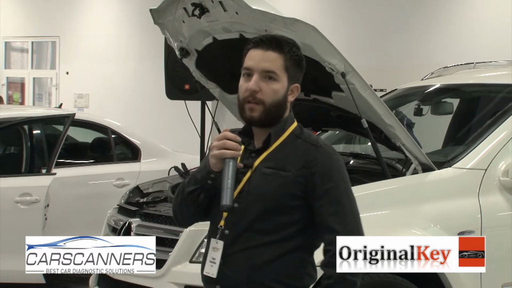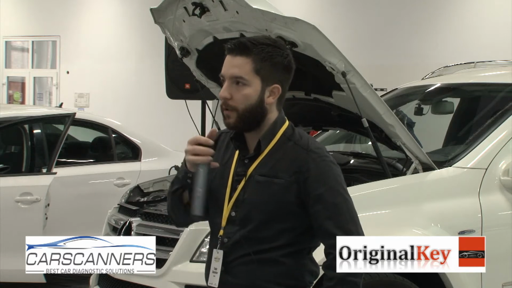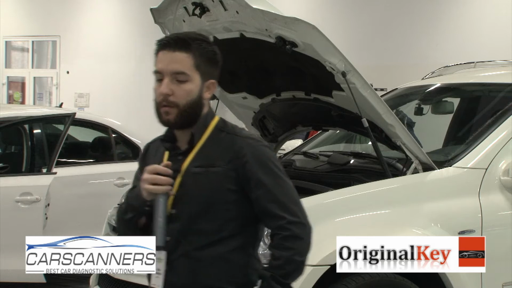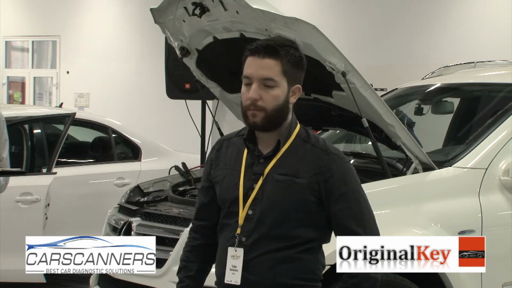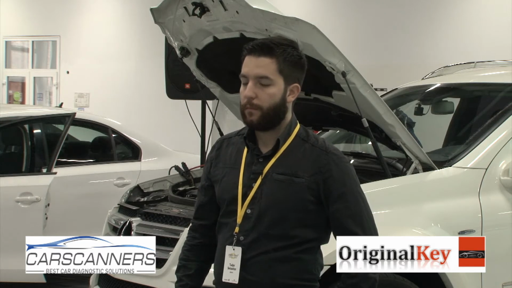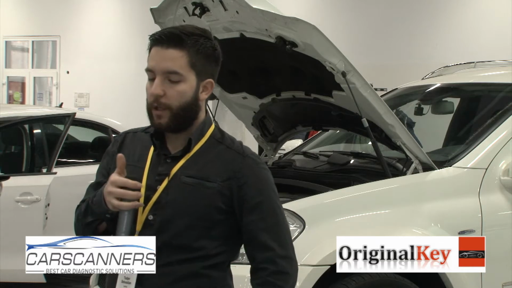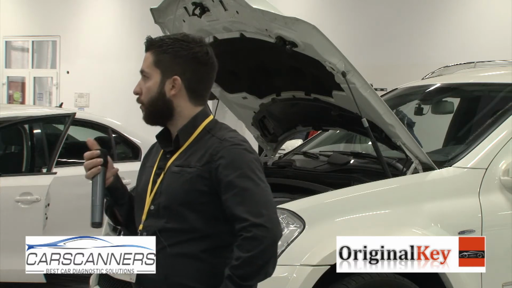The only difference is that now the mechanical key is actually only used to enter the car in emergency situations. The ignition switch is now fully electronic, which means we only use the infrared to start the vehicles.